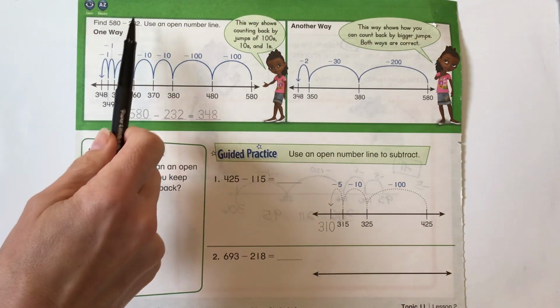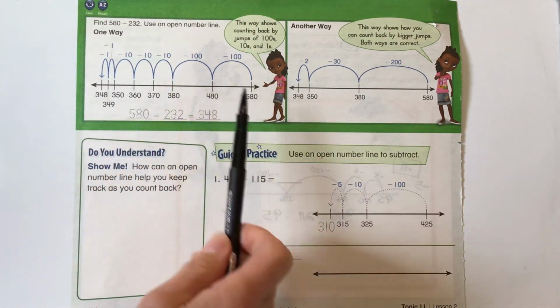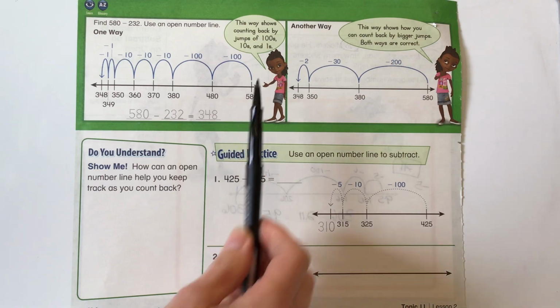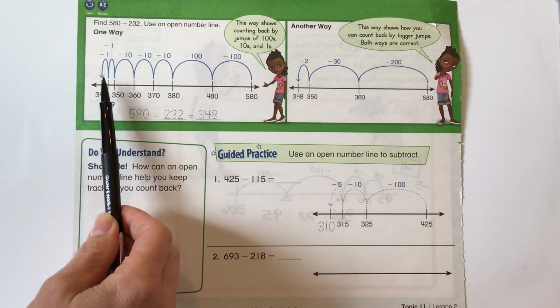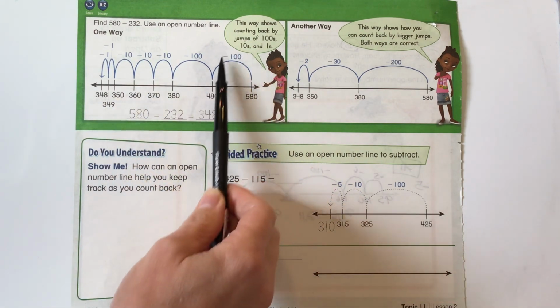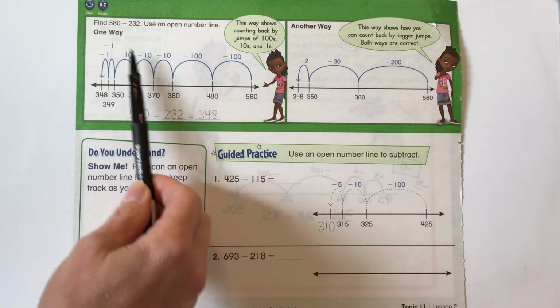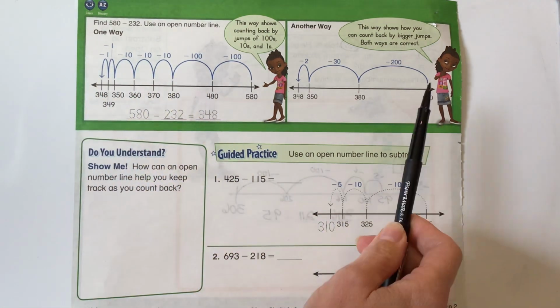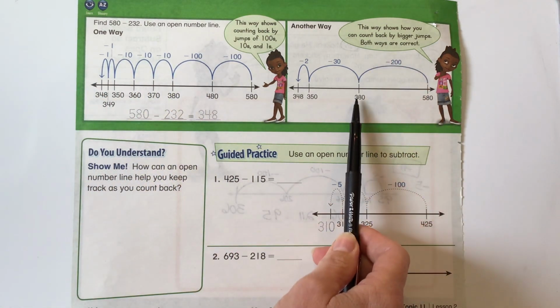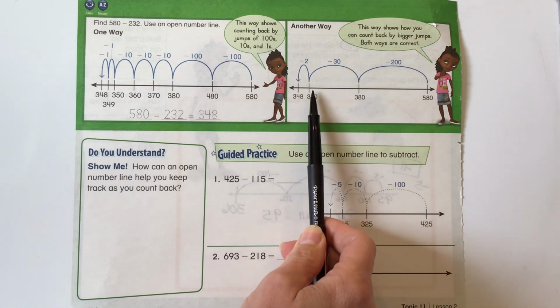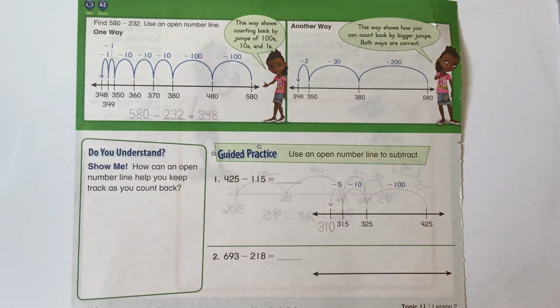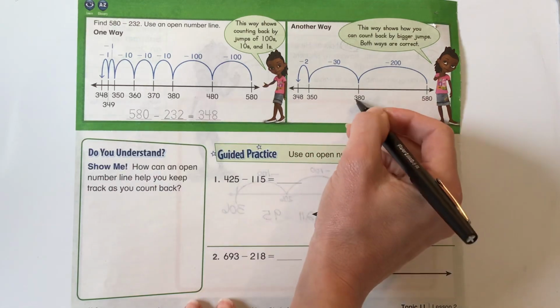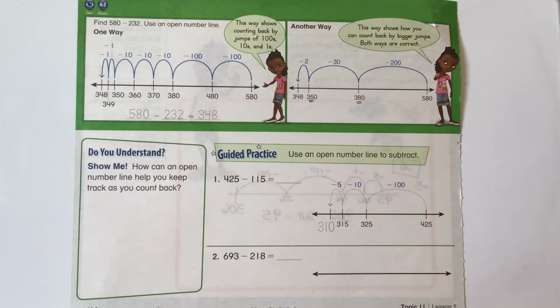Find 580 minus 232. So here's some different ways it shows on a number line. 580 minus 232. So they're doing 100, 200, 10, 20, 30, 1, 2. Okay? Another way is just to do a giant jump of 200, a giant jump of 30, and just a hop of 2 also, because these are some easy ways that we can subtract those in our head.